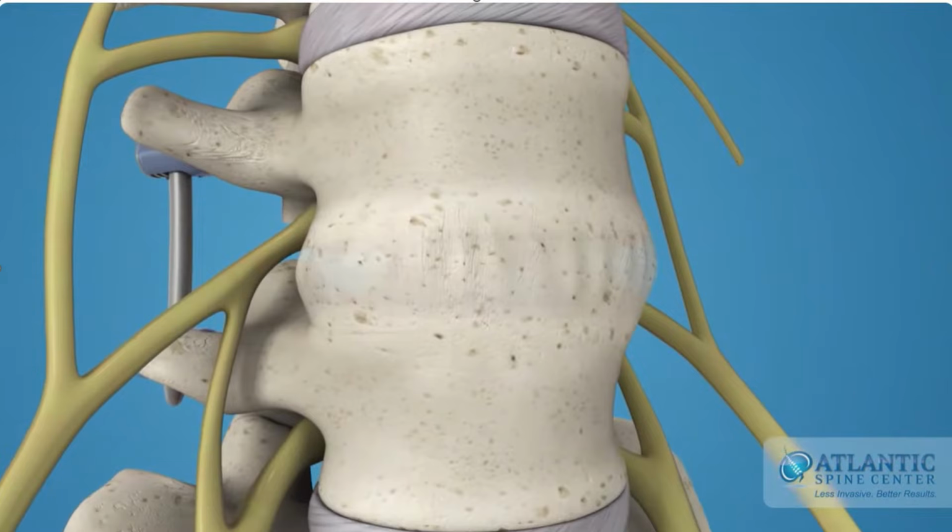And there you have your posterior disc fusion procedure. Now, it's time to code our procedure. You ready, coders? Let's do it.